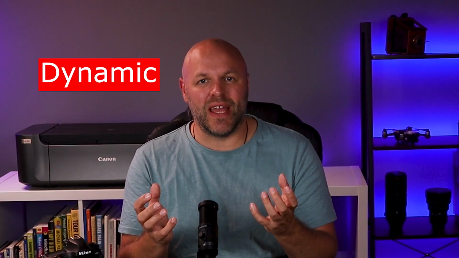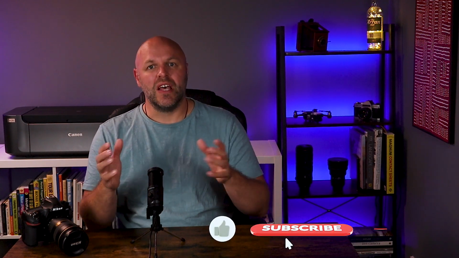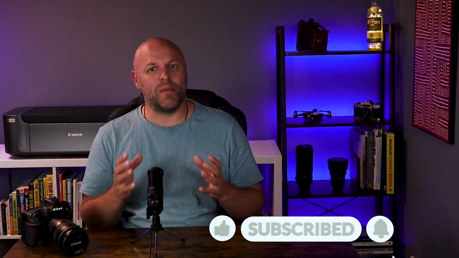But before we get stuck into bracketing, let's look at the problem in a little bit more detail by exploring something called dynamic range. You see, put simply, dynamic range describes the amount of tone that your camera's sensor can record between full black and full white. So a camera with a high dynamic range will be able to see a lot of shades of grey between full black and full white. This will mean that the camera with a large dynamic range will be able to pick out more details in the shadows and in the highlights at the same time.